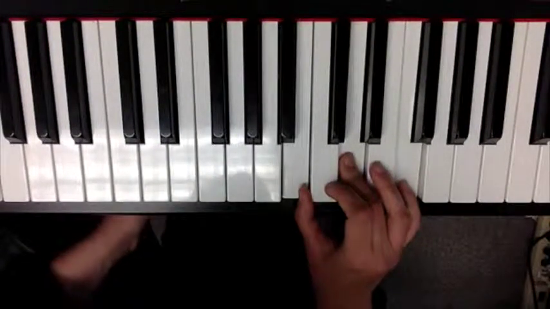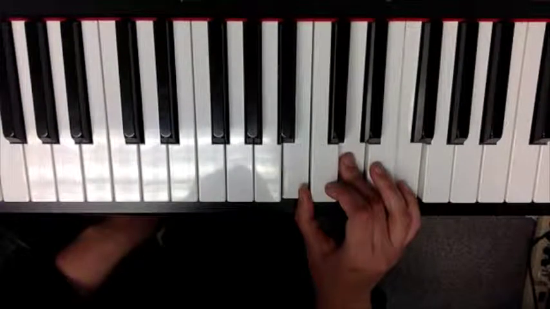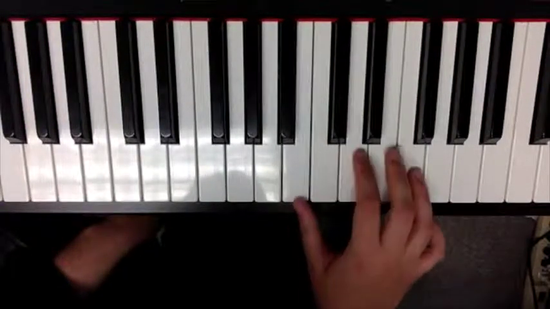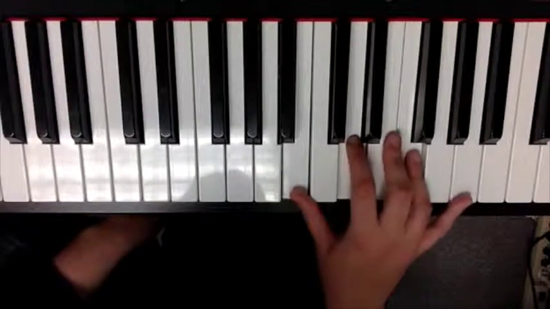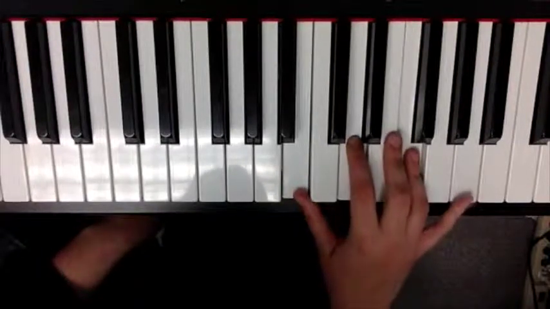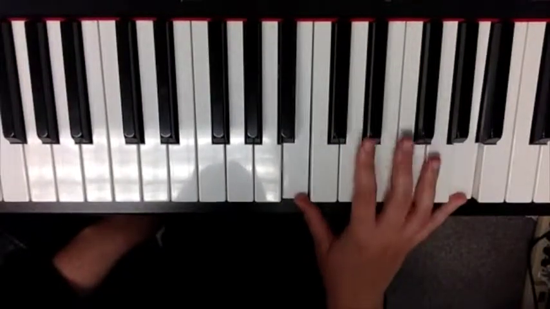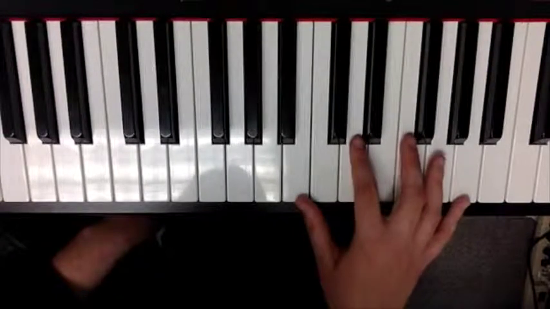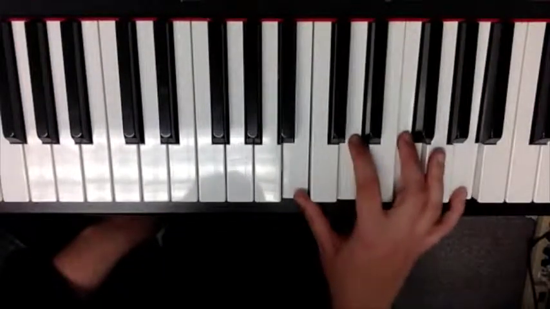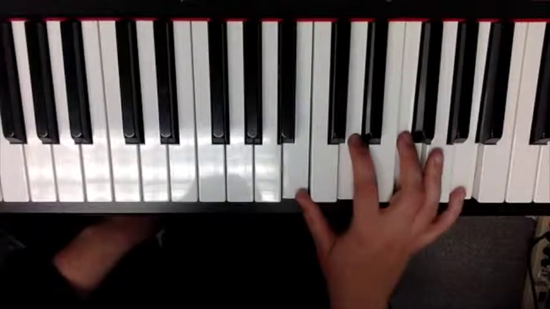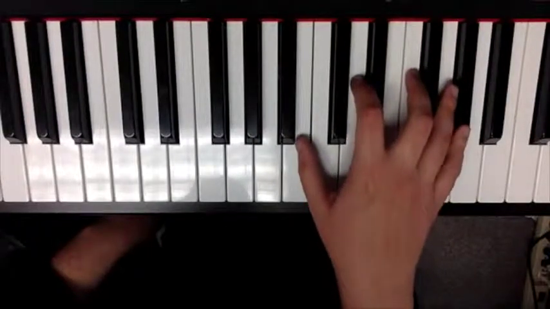Now, let's make this into a half diminished 7th. So we have the diminished chord. Now we need a minor 7th. There's our half diminished 7th and fully diminished 7th.